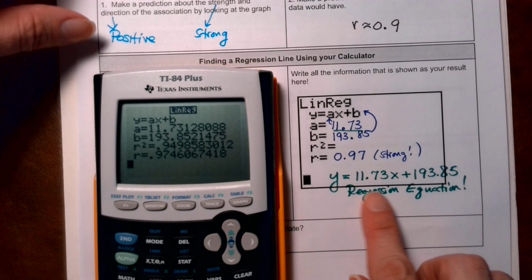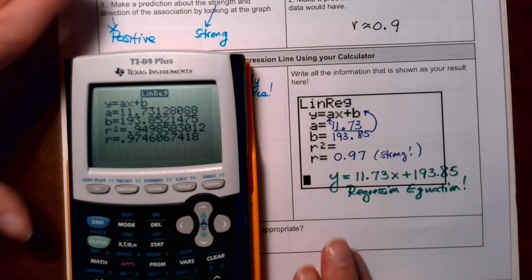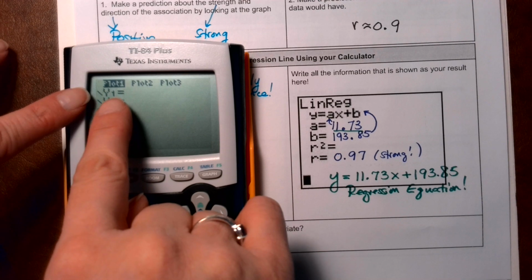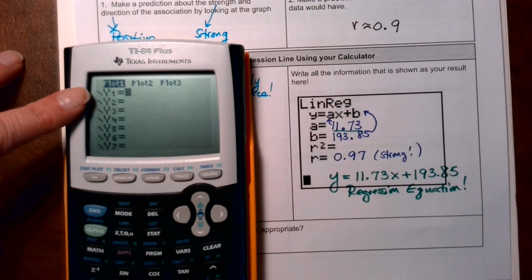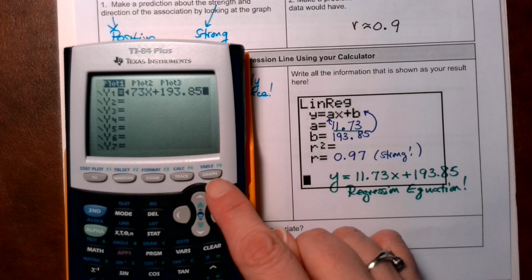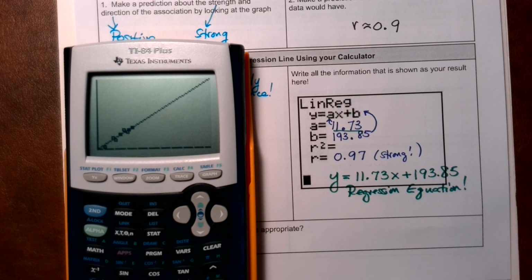Now, if you would like to see this equation on the data, you can. This is not something you have to do. But if you go back to the y equals button, I'm going to type in this equation. 11.73x plus 193.85, and then I'm going to push the graph. Push the graph, and look at that, the line of best fit. It's going right through the data.